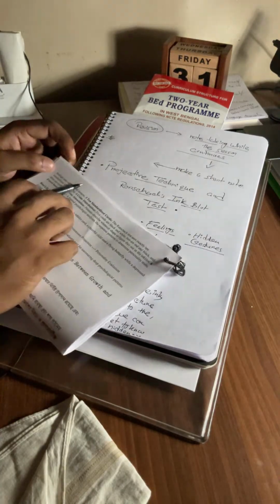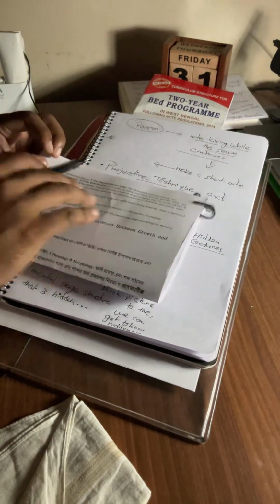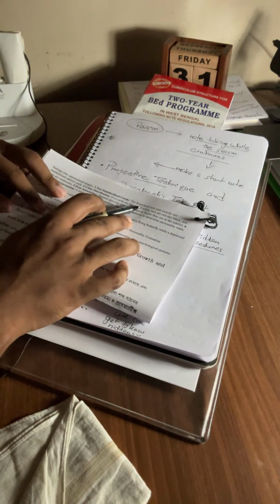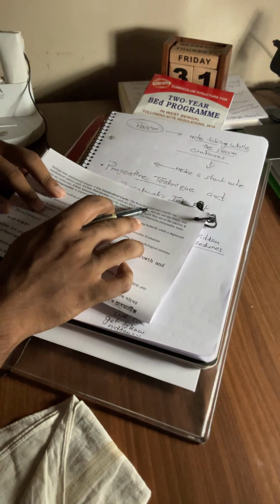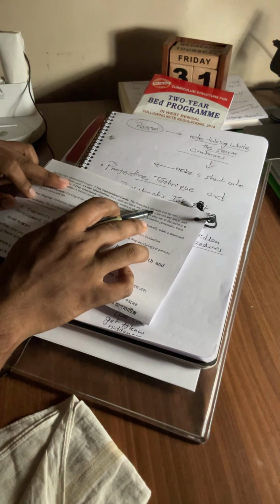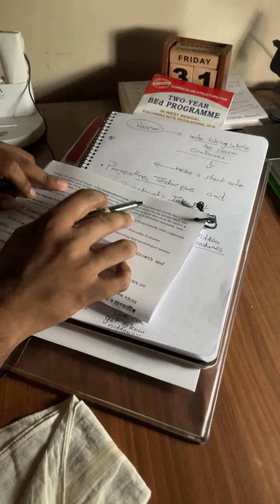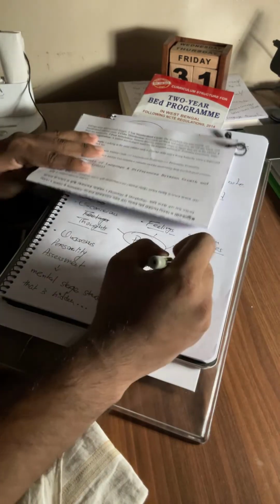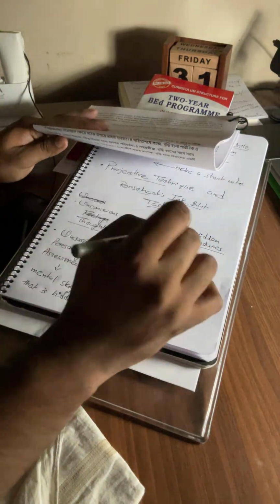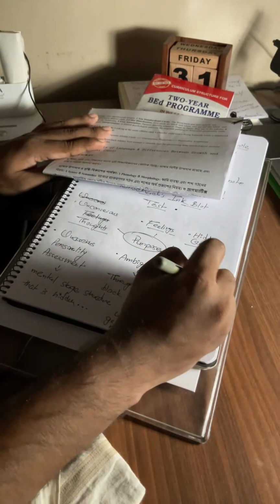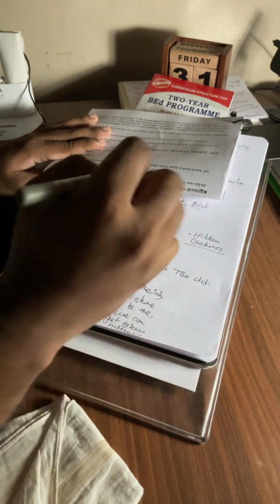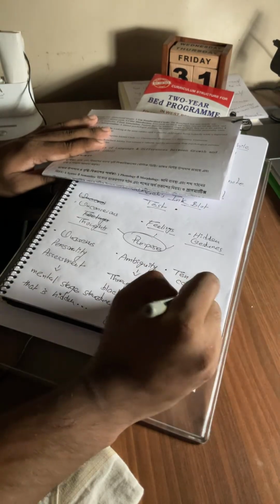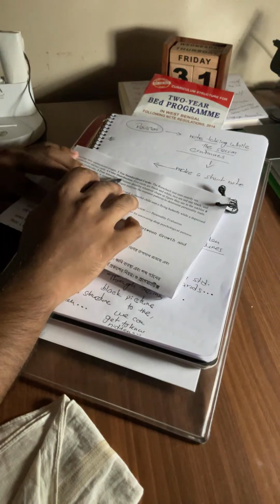Okay, so 10 standardized cards. The Rorschach test uses exactly 10 standardized inkblot cards. Okay, so we can easily understand and remember this thing. This author, this scholar, mentioned about 10 standardized cards. The next point is color distribution.